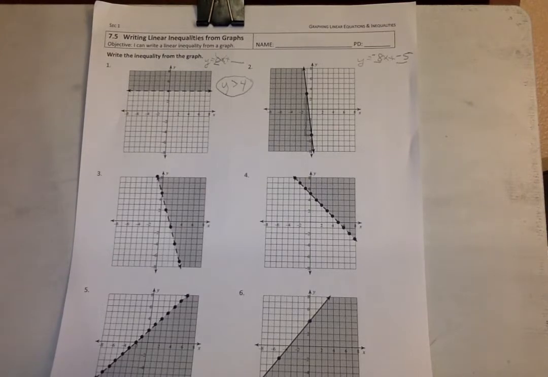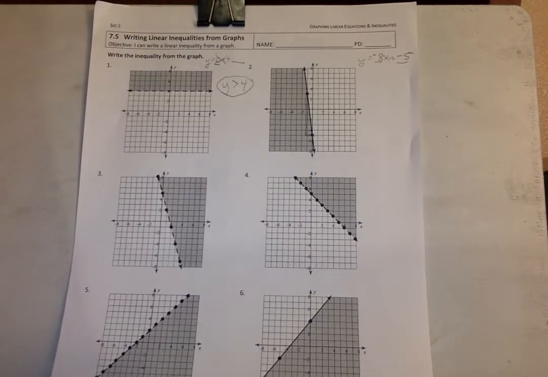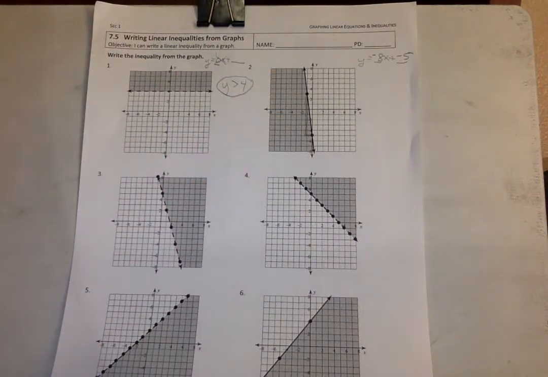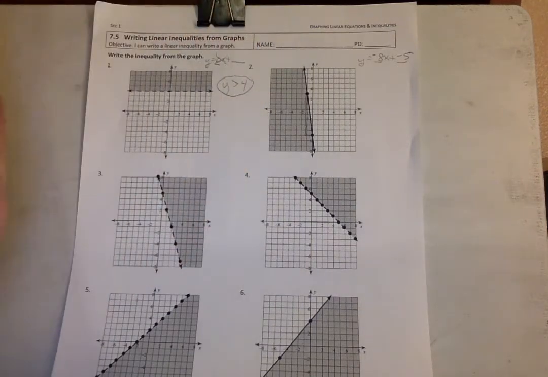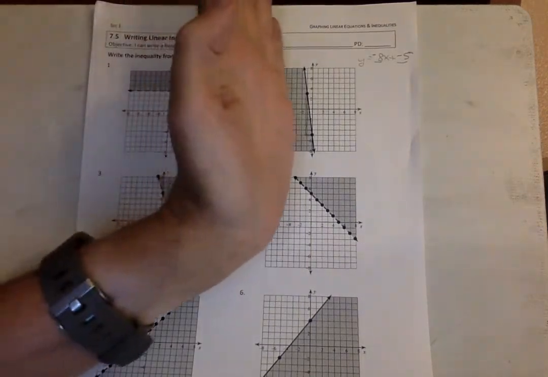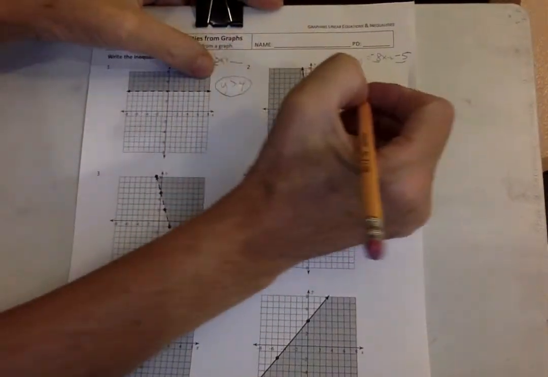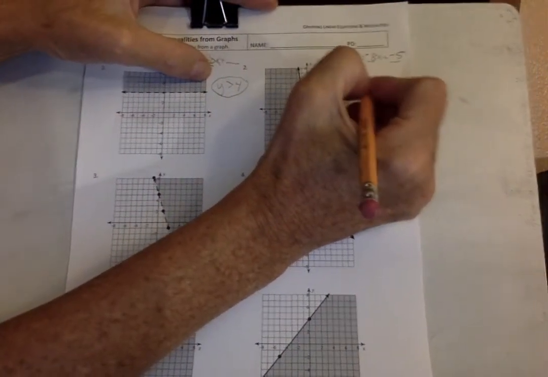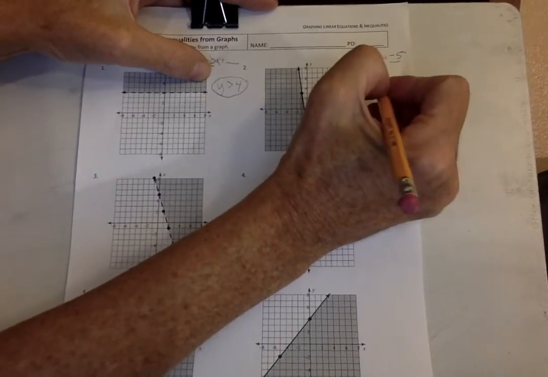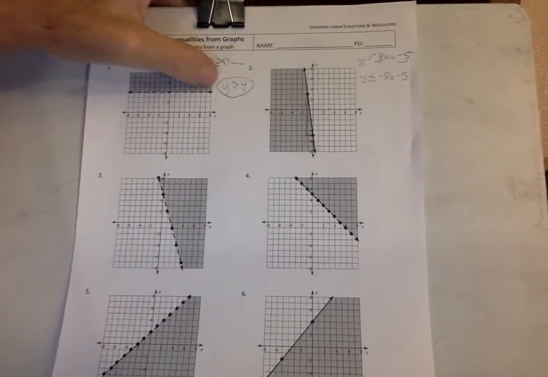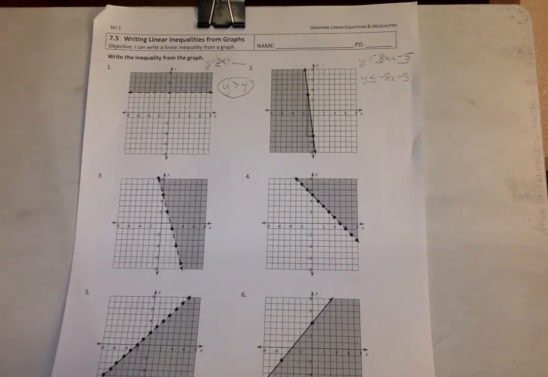So now we have to figure out, is it going to be greater than or less than, greater than or equal to, or less than or equal to? Because it's a solid line, it will be or equal to, and it looks like that's where the ladder would fall in this direction. So it would be less than. So we say y is less than or equal to -8x minus 5. And there you would have your solution.